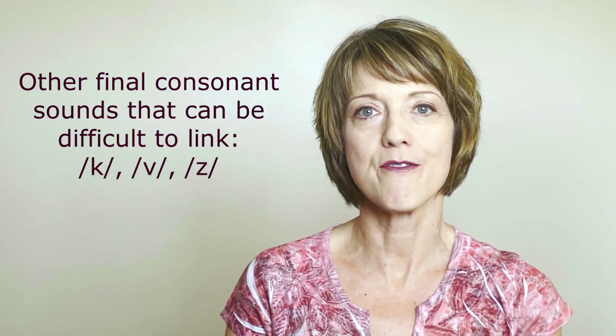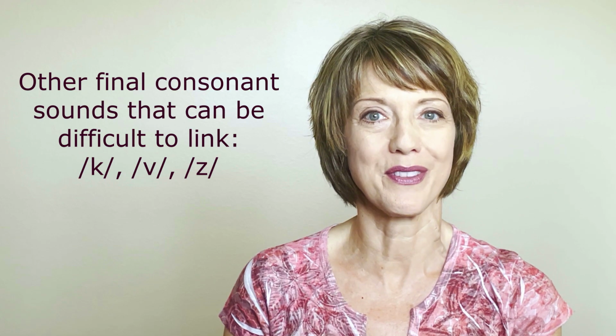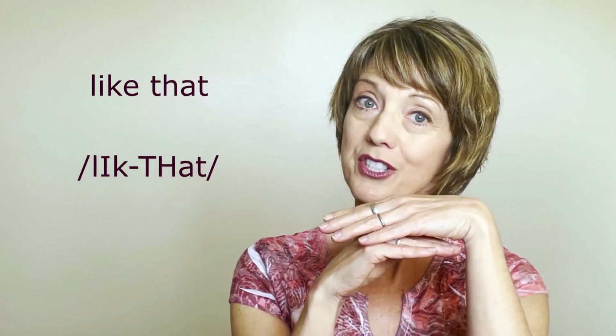You can use this same technique for linking other final consonant sounds too, like K, V, Z, and so forth. For example, like that. I'm positioning for that K, which is a back of the tongue sound, stopping my tongue right there and shutting my voice off because K is a voiceless consonant. Then I'm positioning for the TH and releasing the K. Like that. Like that.